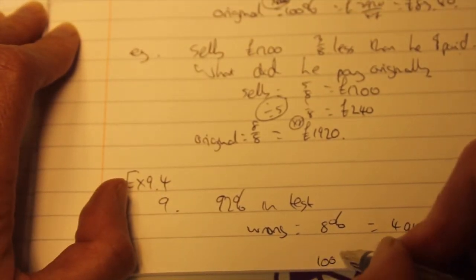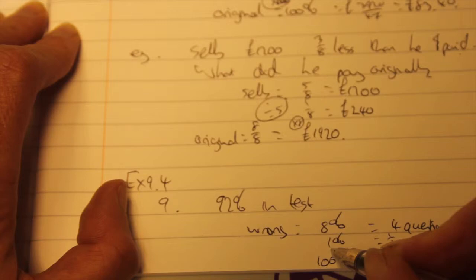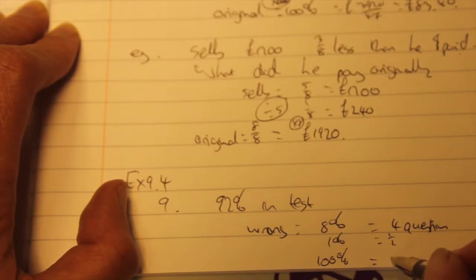So you want to find what 100% of the test was. Find 1%, you divide by 8, so 4 divided by 8 is a half. To get from 1% to 100%, times it by 100, so it's 50. So 50 questions in the test.